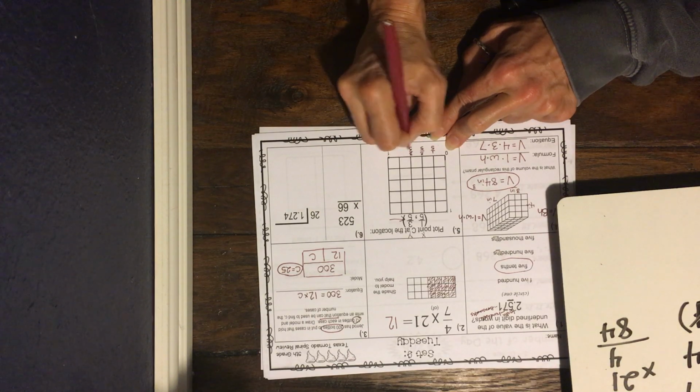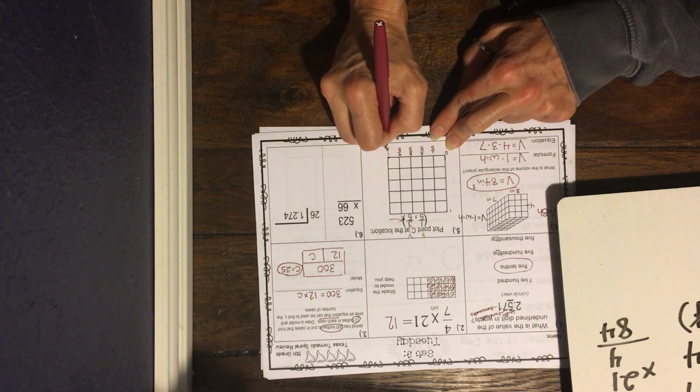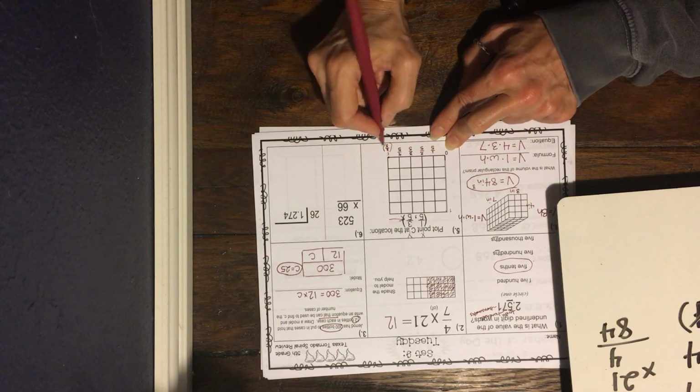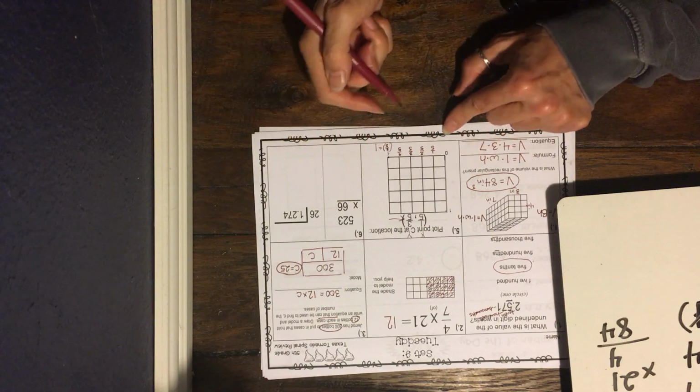This would be our 3/5. This would be our 4/5. And our whole number would be our 5/5. Remember, when our numerator and denominator are the same, that equals 1. That's our super 1, remember?